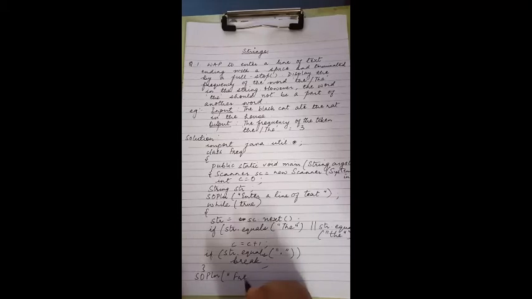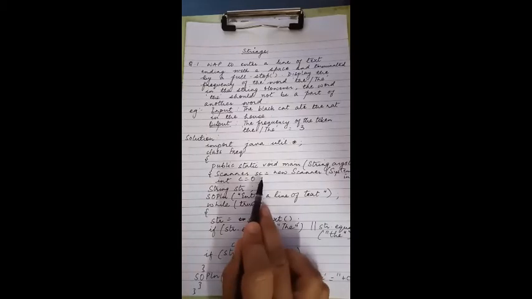After we break from the while loop, we come out of the while loop, we'll be printing "frequency of 'the/The' is equal to" plus c. This is to be written in quotes, single quotes. c is going to be printed. This is the end of main and end of the class.